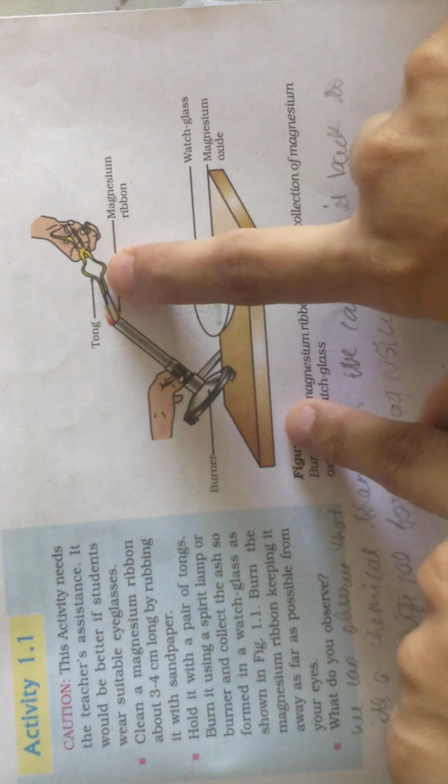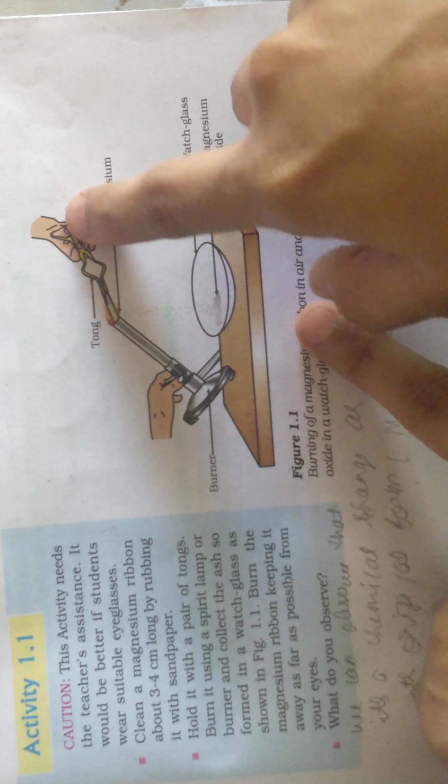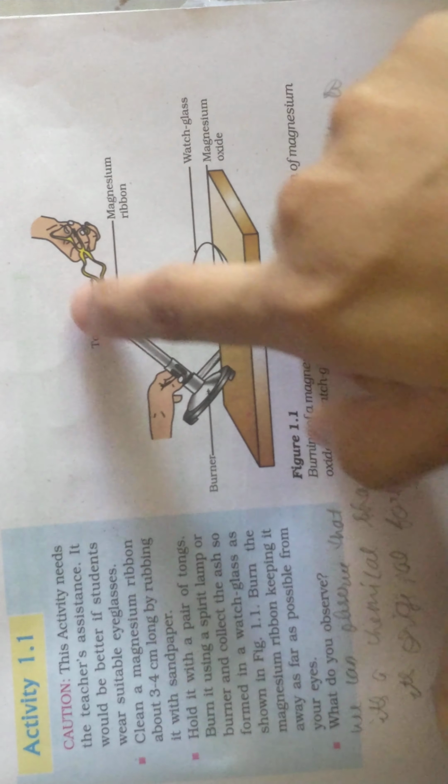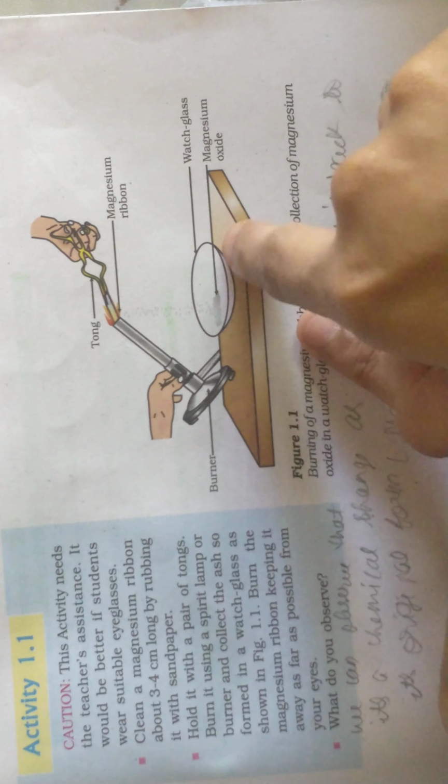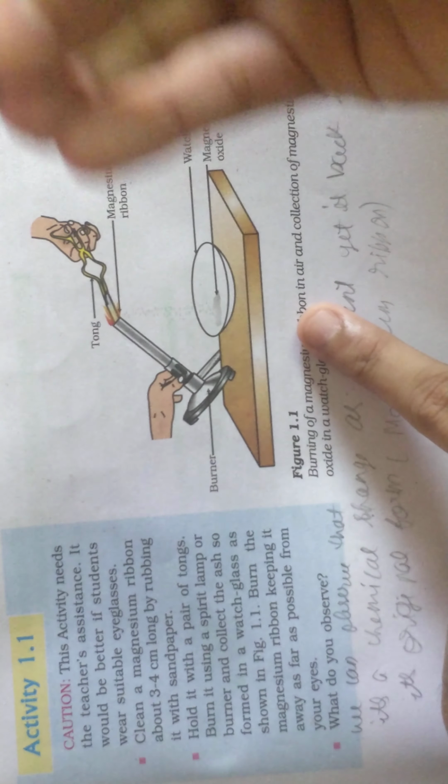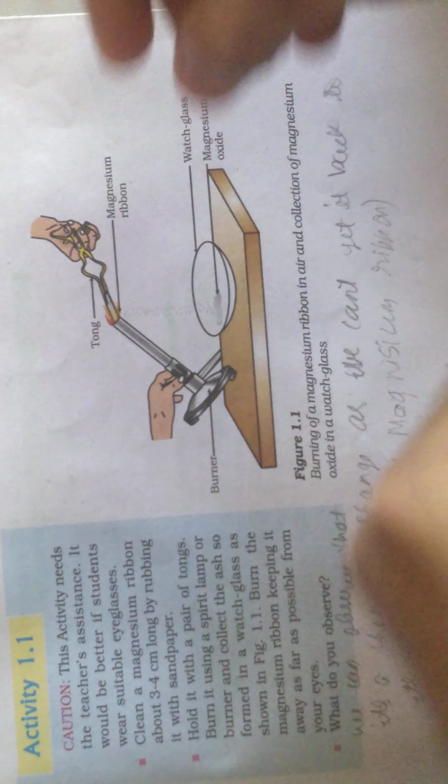So you can see that this is the magnesium ribbon. We are just scraping it with the sandpaper, and then we are holding it with a pair of tongs, and you can see that here the sandpaper is there. So this is the burner. So this is the ash getting formed there. It burns with a dazzling light flame, and we'll even get a tick tick tick sound. You can see that later.